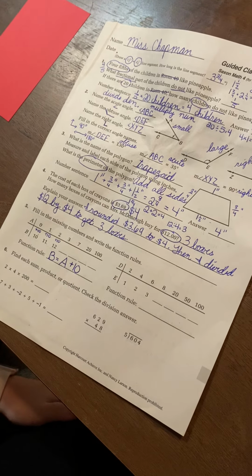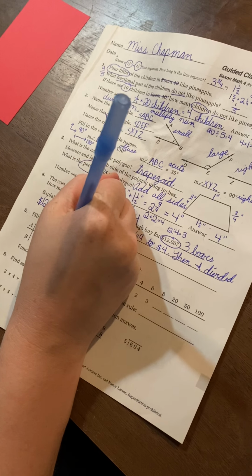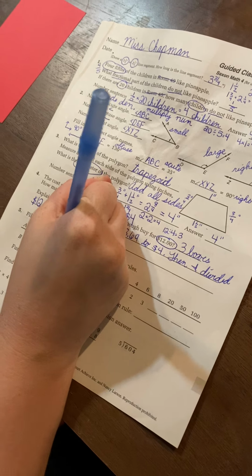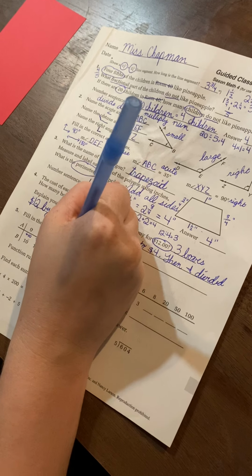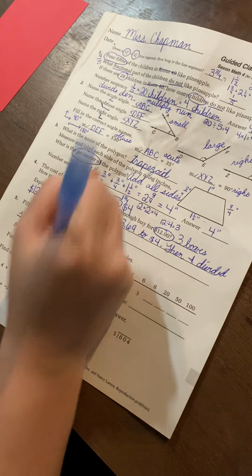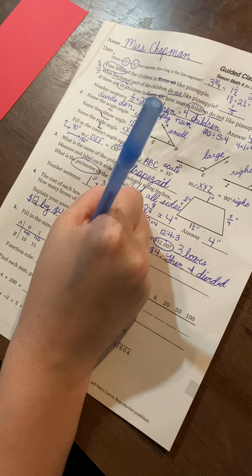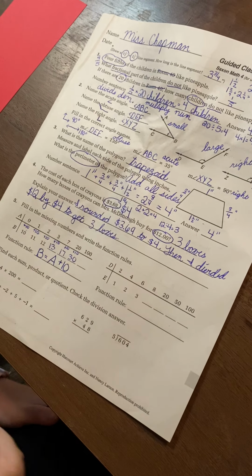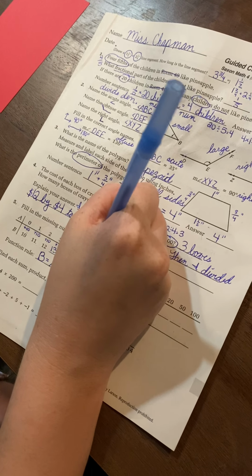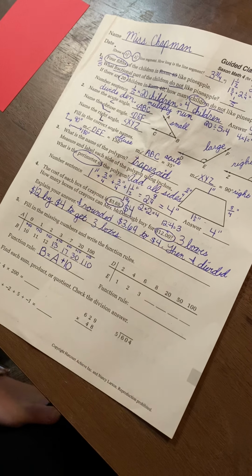Now I'm going to complete this little chart. 3 plus 10 would be 13. 7 plus 10 would be 17. 20 plus 10 would be 30. And 100 plus 10 would be 110.